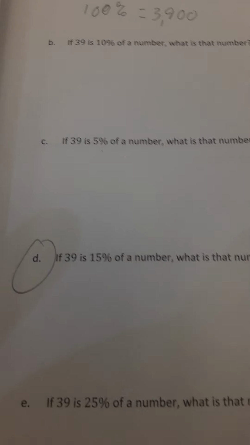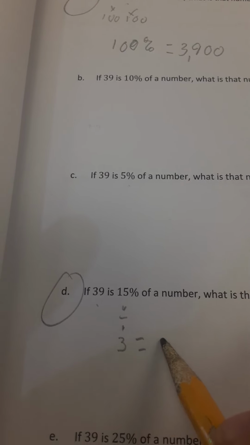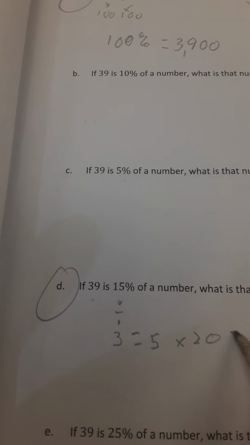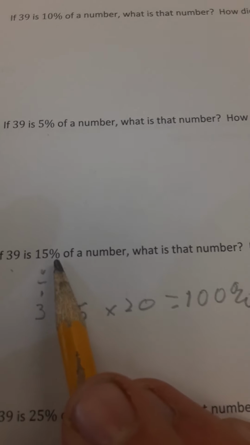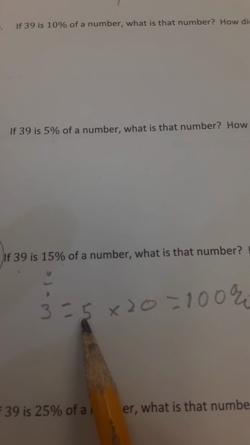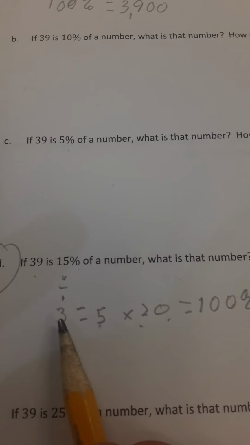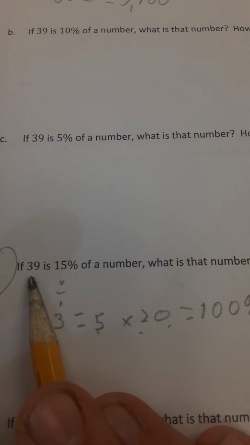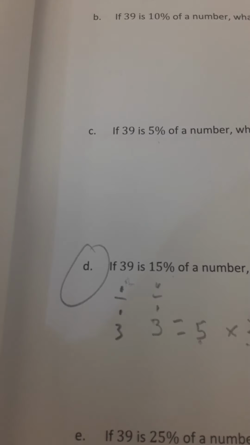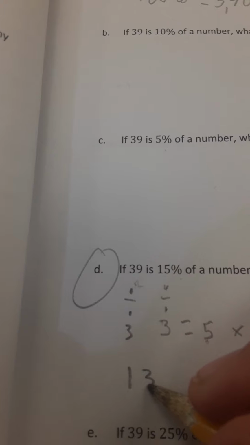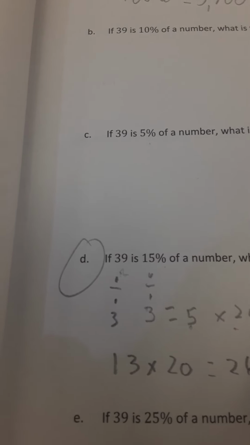It's 5. So I know I can divide this by 3 to get 5, and then times by 20 to get 100%. Everyone seeing what I'm doing here? I know if I divide 15% by 3, I get 5%, times by 20, I get 100%. So I'm going to do the same mathematical formula for 39. 39 divided by 3 is 13. I'm going to times that by 20, and I get 260.